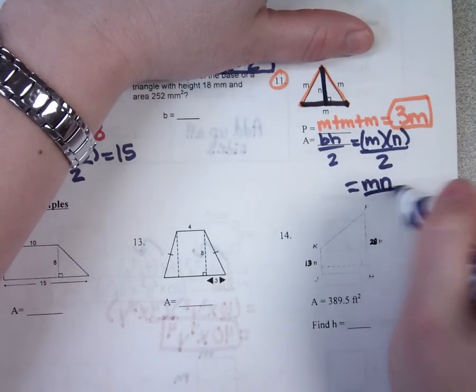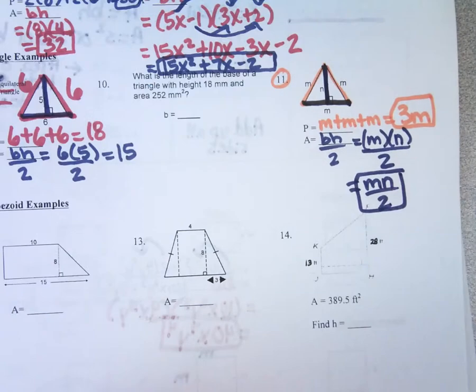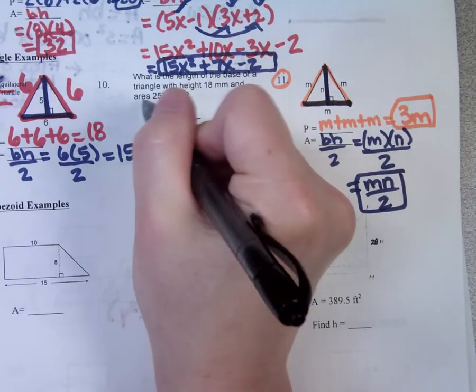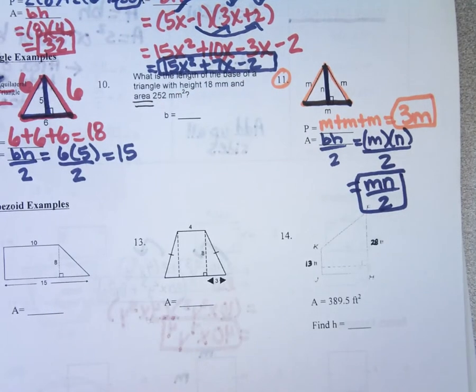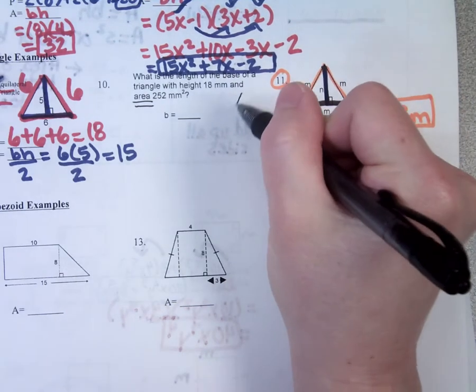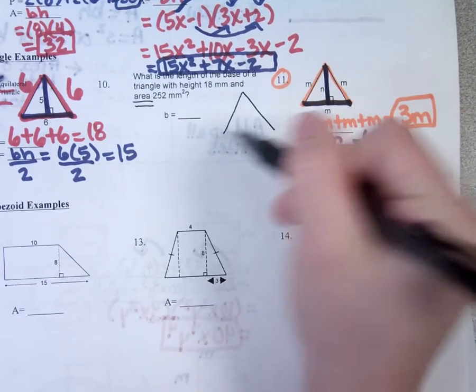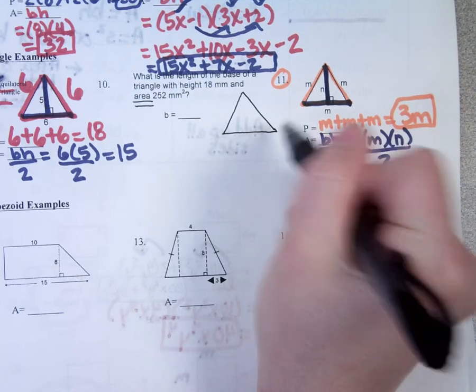So I'm just going to rewrite it without the parentheses. You okay with that? Okay, now number 10 is different than the ones that we've been working on. So it says, what's the length of the base of a triangle with height 18 and area 252? So the reason this one's different is because this time they gave us the area, and they're asking for the length of the base. So I'm just going to draw a picture real quick to get a visual, and then I'll start working with the formula.